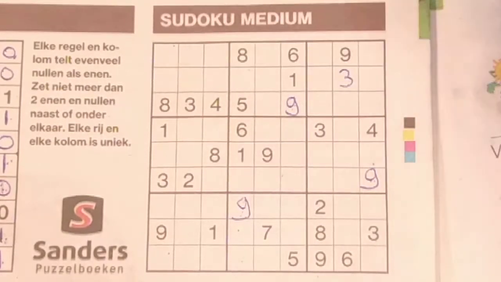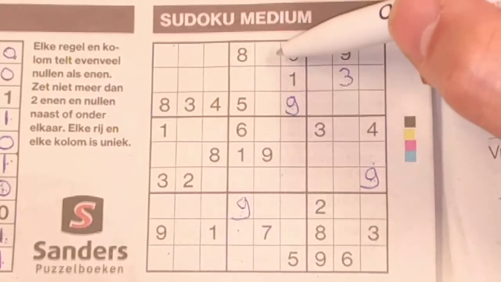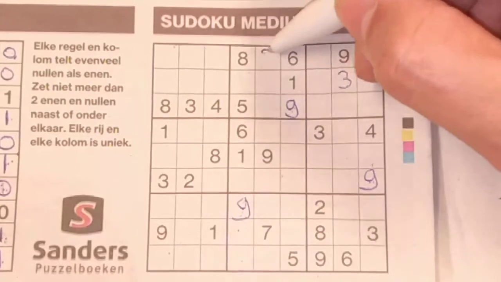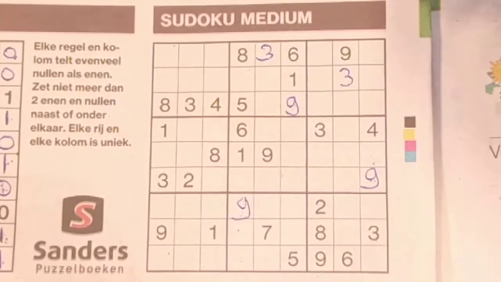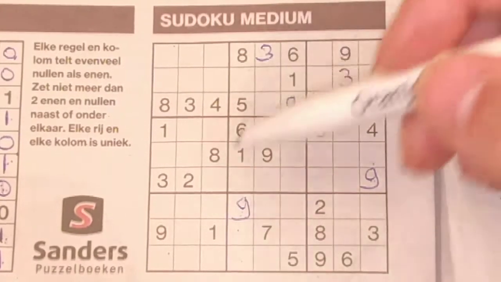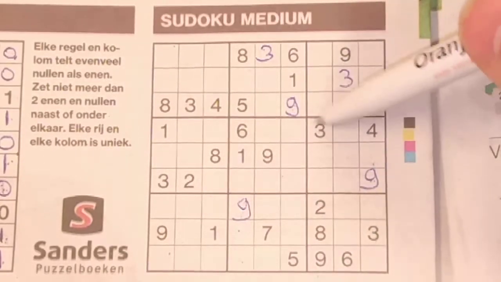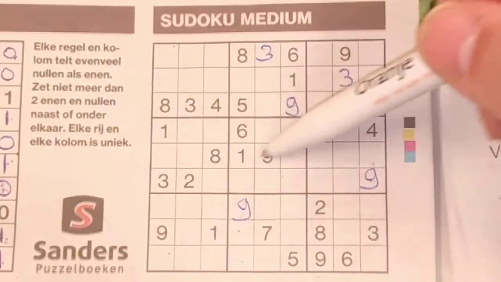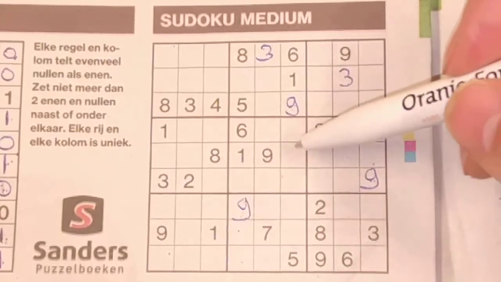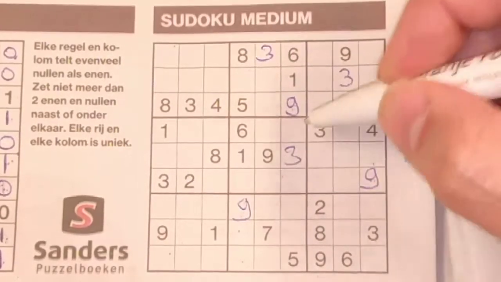3 in this row, 3 in the second row. So in the first row, the only place for a 3 should be there. Then 3 in this row, 3 in that row. So in the middle row, the only place for a 3 should be here.